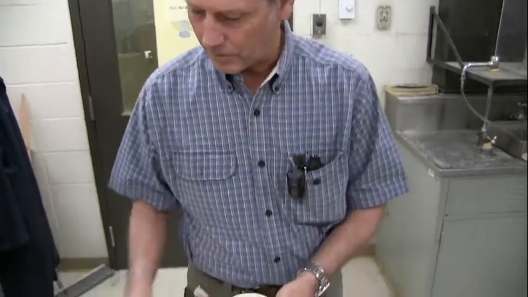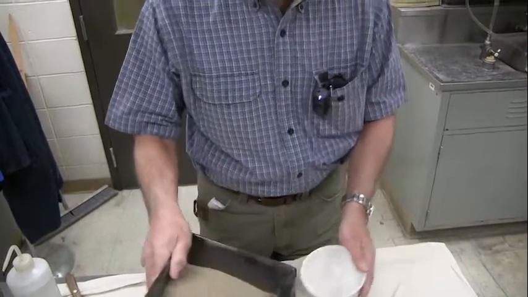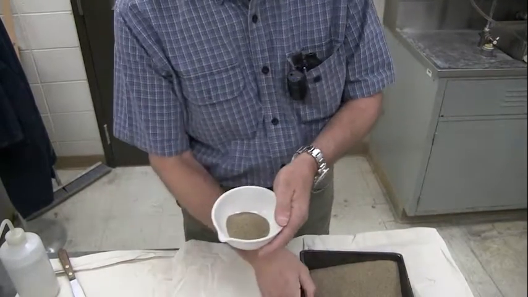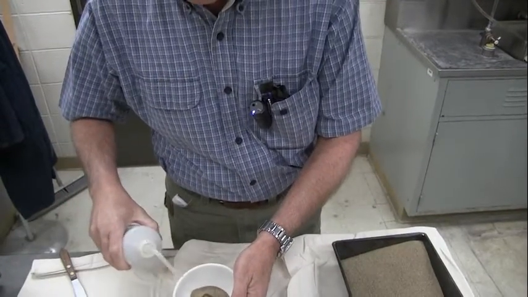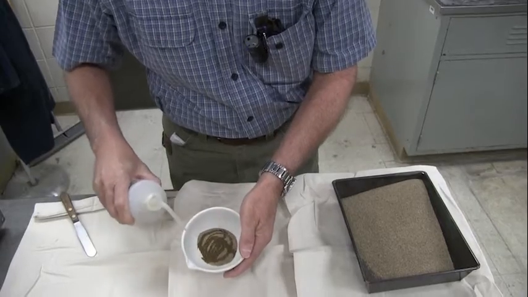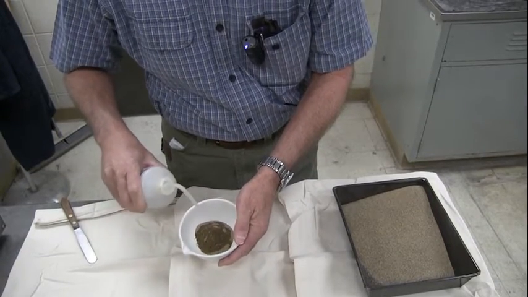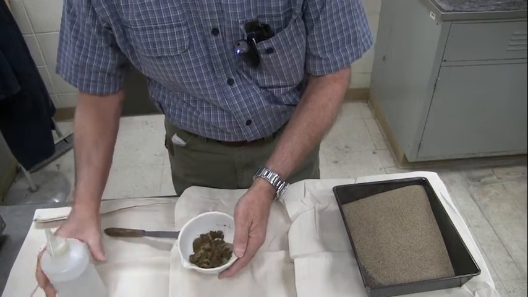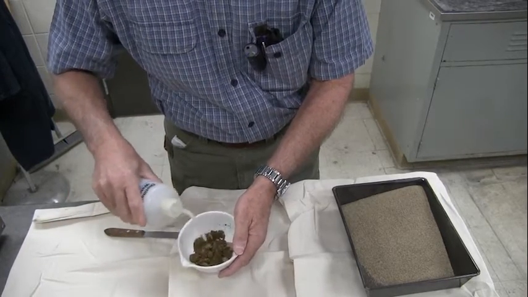So right now I'd like to give you this demonstration. We'll wet some sand up, and then we'll look at what its properties are, how we can roll it, and how it performs. I'm going to take a dish and put some soil in it and put some water in it and mix it up. As you can see, the water soaks right into it. Mix it up a little bit, see how it takes quite a bit of water.